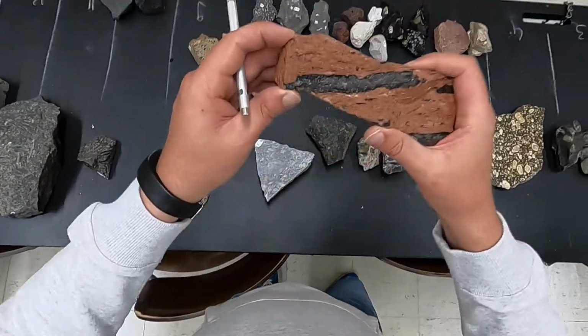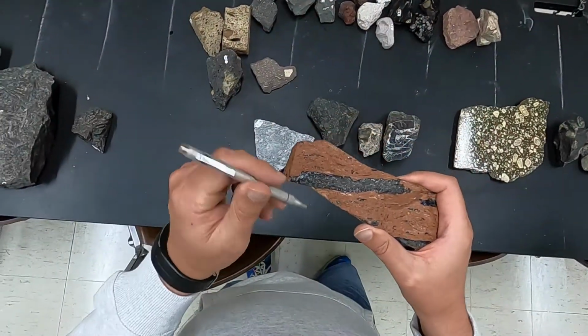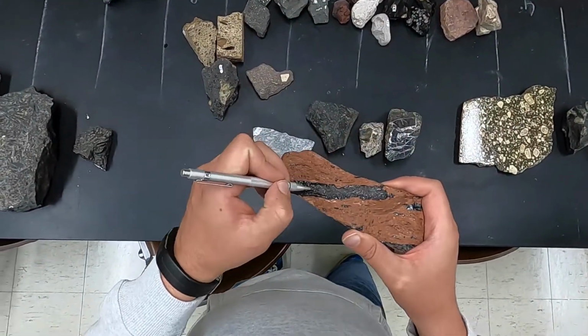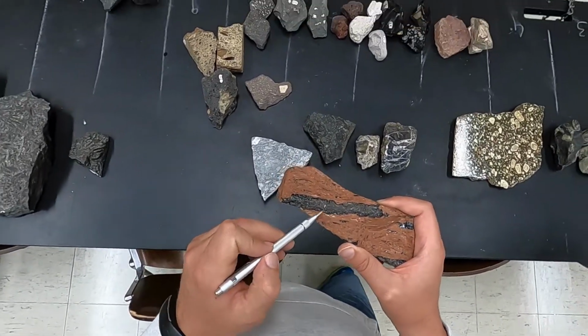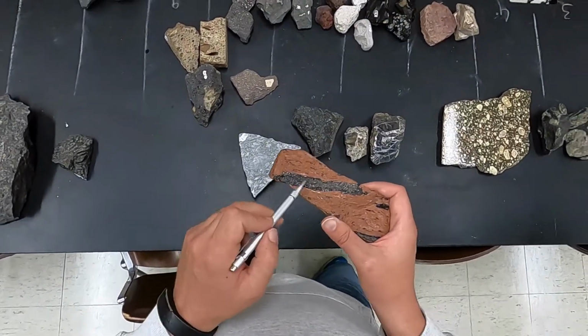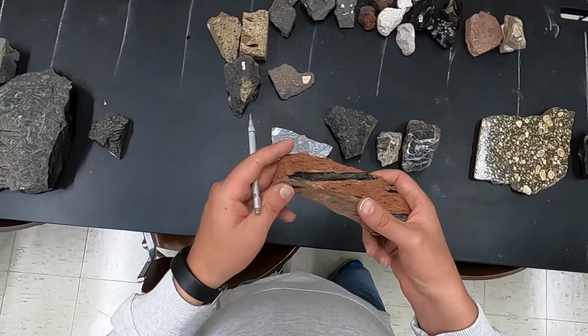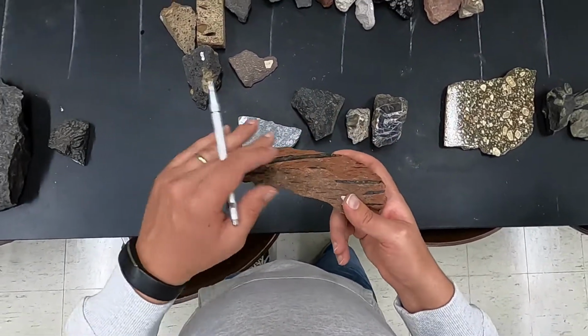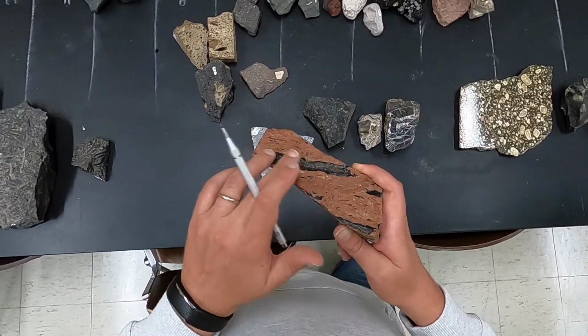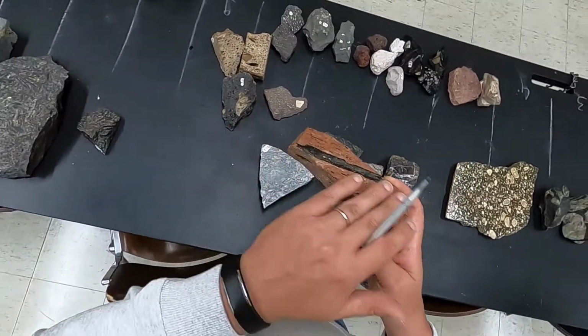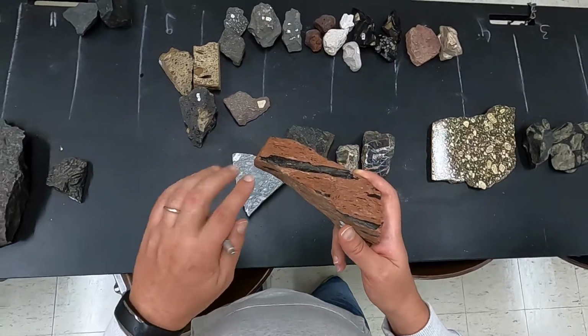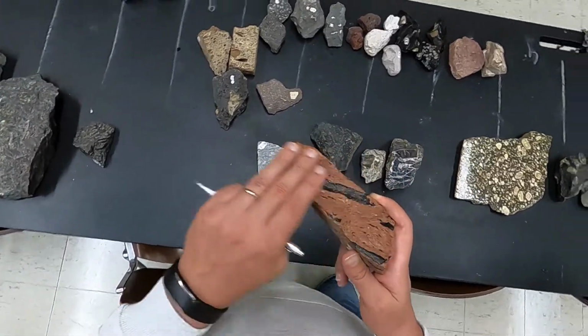So you can see here it's very reflective like quartz, so very glassy, and very dark like obsidian. So you could classify this as an obsidian or a volcanic glass. And what happens is that we have essentially these glass shards that are deposited and they are within a cinerite.